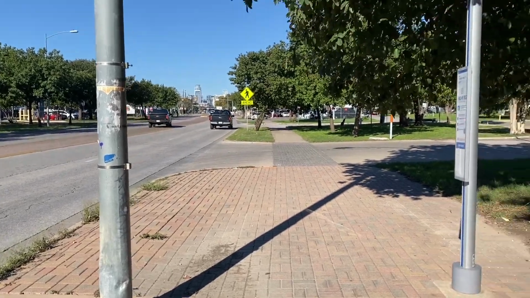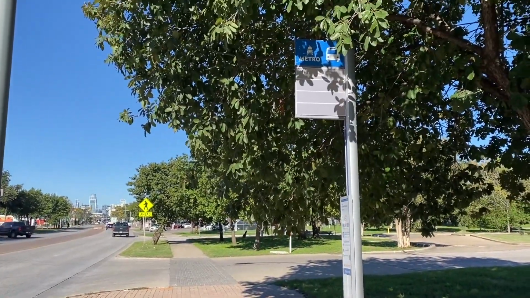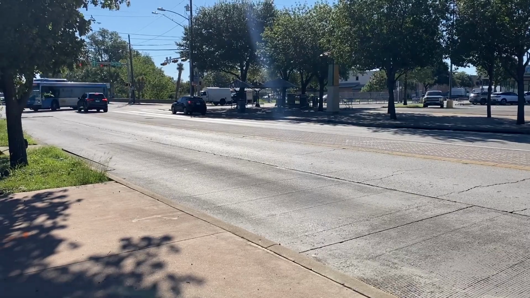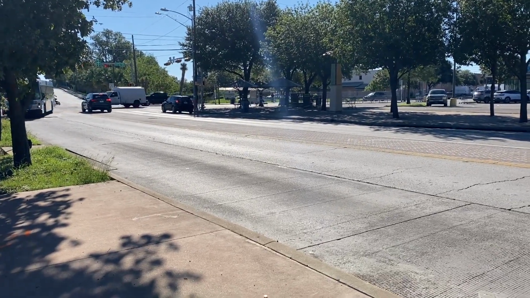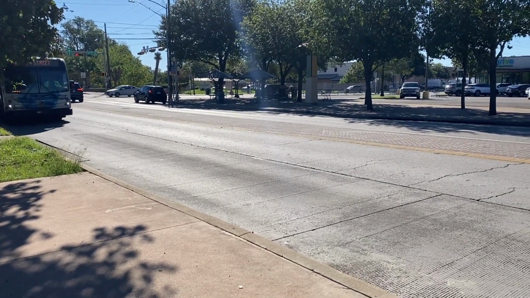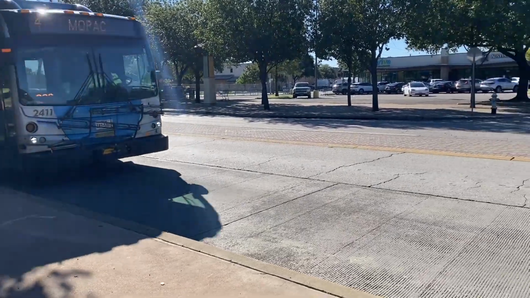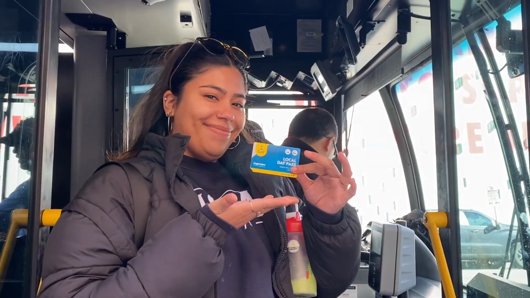Once you arrive, make sure you're at the right stop for the bus by checking the number listed on the sign. When your bus arrives, check the number on the screen to make sure it's correct. If it is, stand and be ready to board. If not, make eye contact with the driver and wait for them to move on.